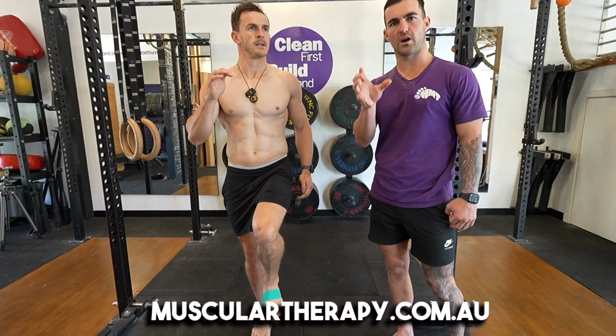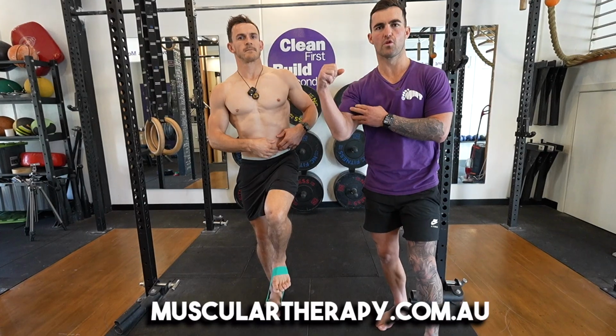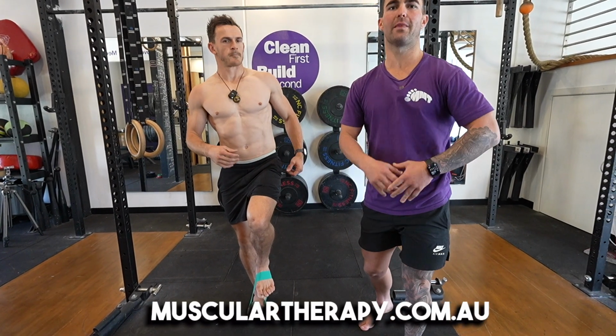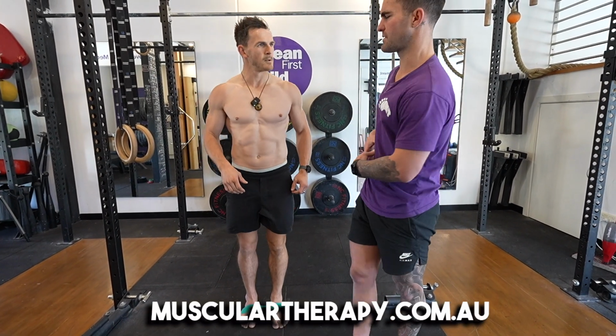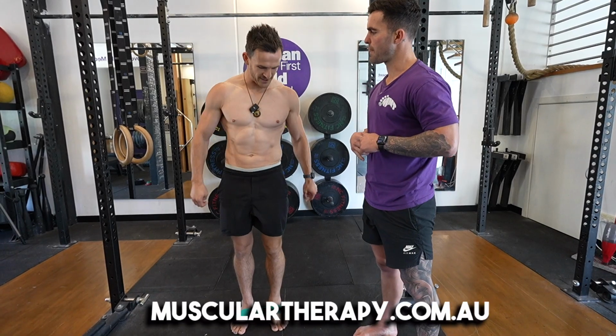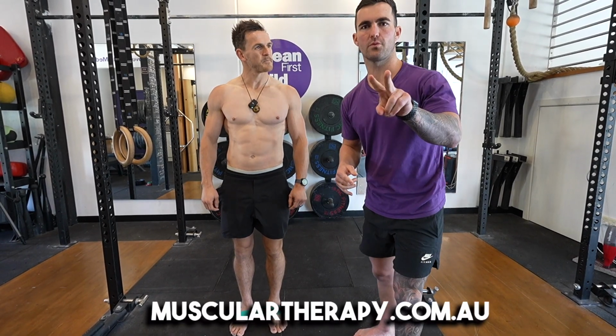I like to just do the isometrics. Hold that one position, really contract it as hard as you can, light it up, and then see how you feel. And straight away, you get some really good results. Yeah, you do feel some nice activation in that hip flexor. Yep. So 2 simple exercises.